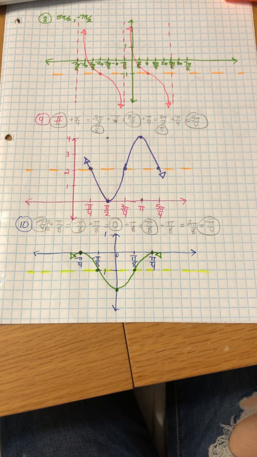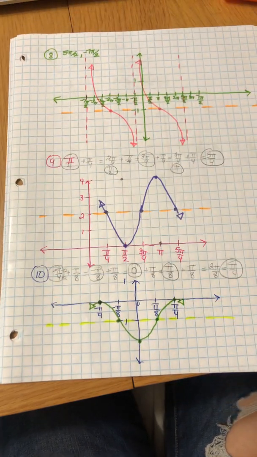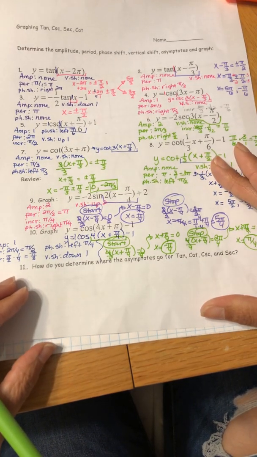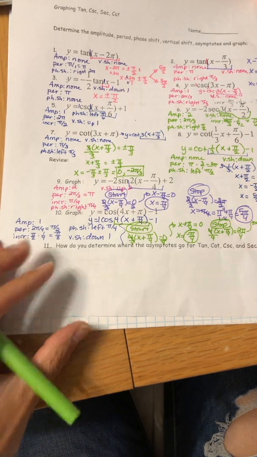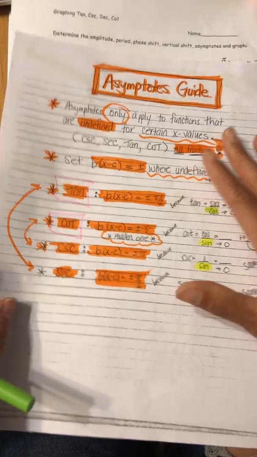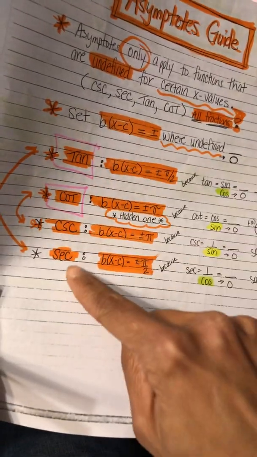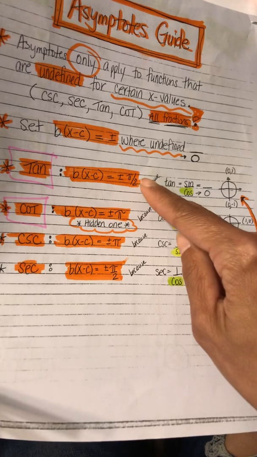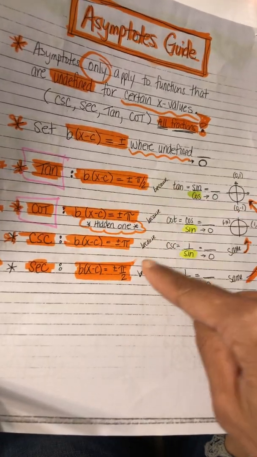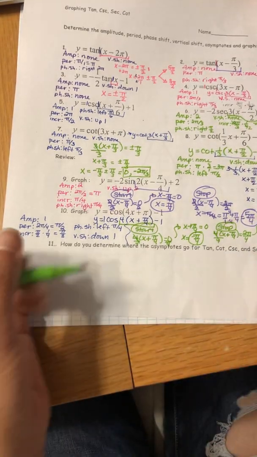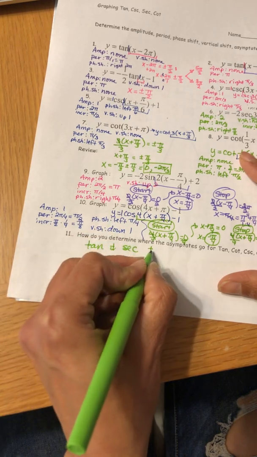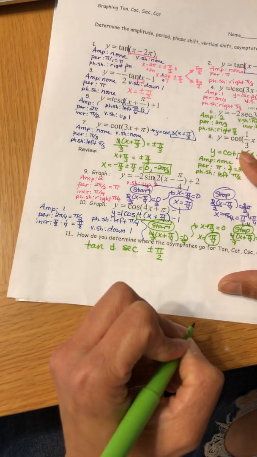Okay, number 11. Where did I put my paper? How do you determine where the asymptotes go for tangent, cotangent, cosecant, and secant? Well, you have this wonderful asymptotes guide in the notes. So remember, tangent and secant follow the same rules. Their asymptotes are going to be b times x minus c equals plus or minus pi over 2. So we can say for tangent and secant, it's plus or minus pi over 2 to find the asymptotes.